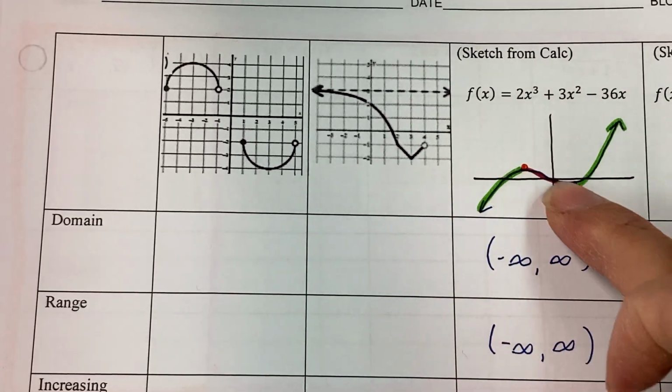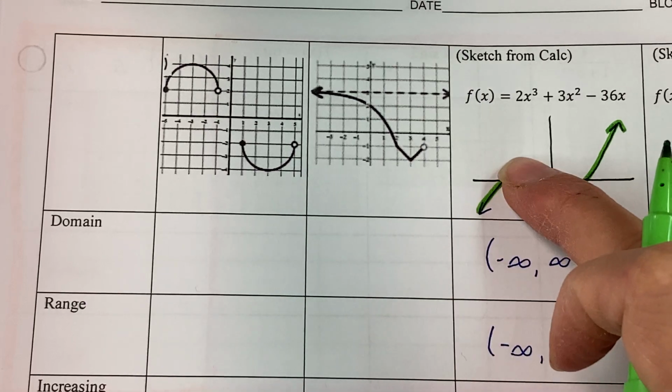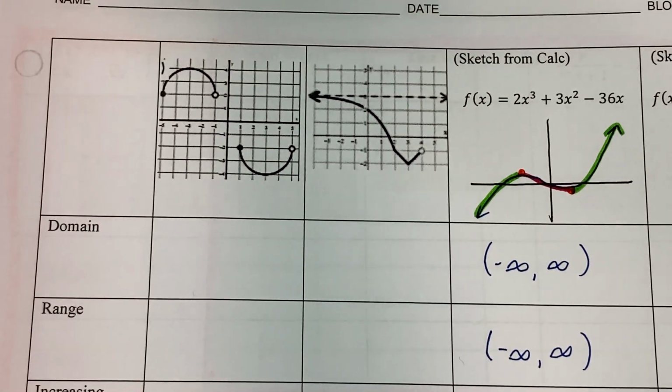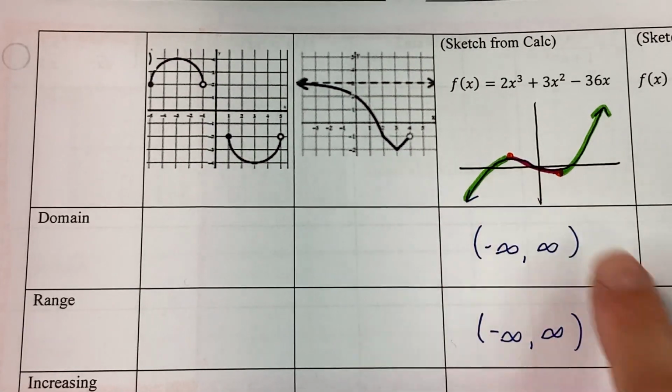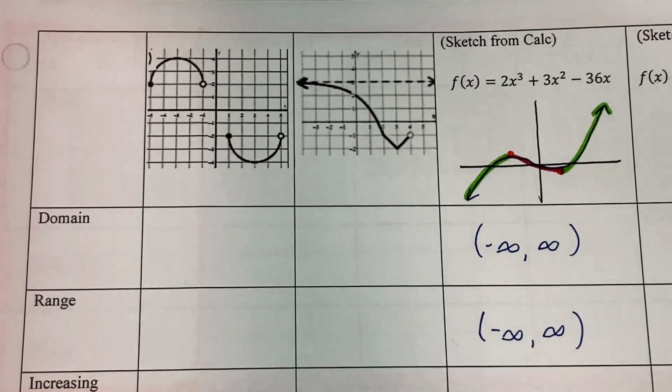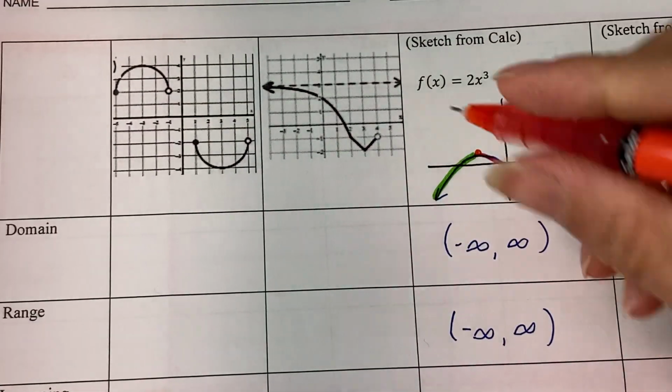So again, I'm reading my graph from left to right. If it's going up, it's increasing, going down, it's decreasing, going up, it is increasing again. So it looks like I'm going to have 2 intervals where my function is increasing and 1 interval where it is decreasing. Now the problem is we don't know where those intervals start and end.